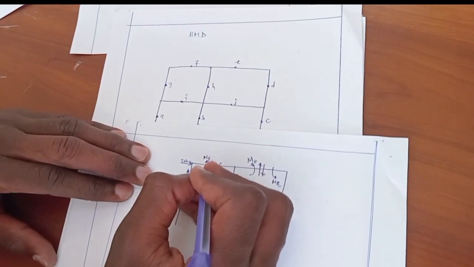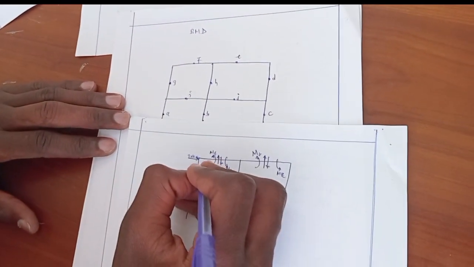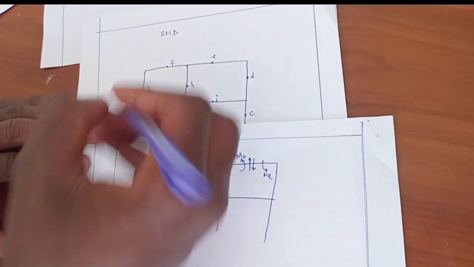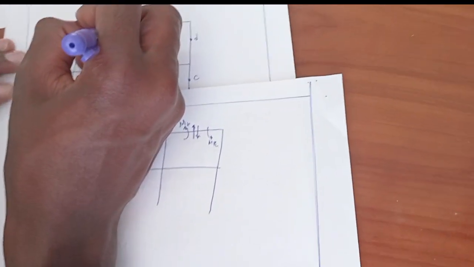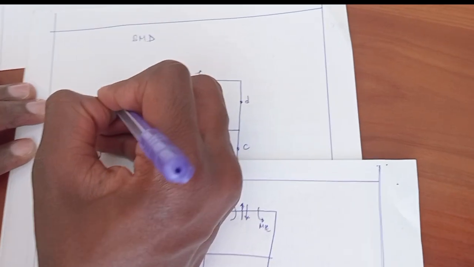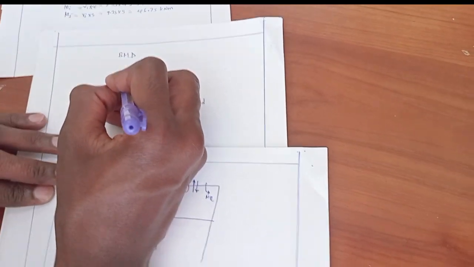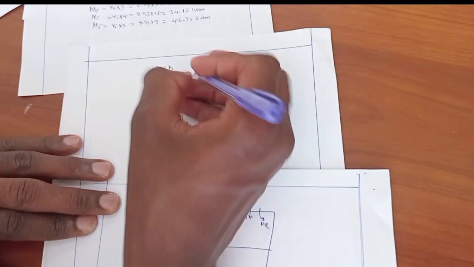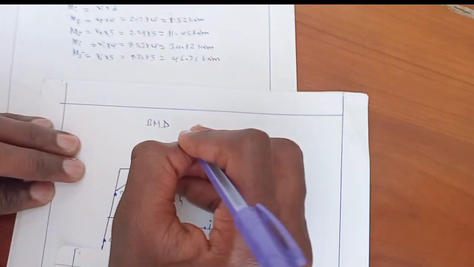So the tail of the MF is at this region, so its bending moment diagram will be at this region. Since the tail is at this region, its bending moment diagram will be in this way. So for equilibrium, this moment we prolong so as to be in equilibrium. This is the bending moment diagram, 8.52.